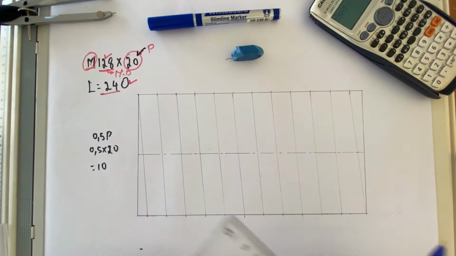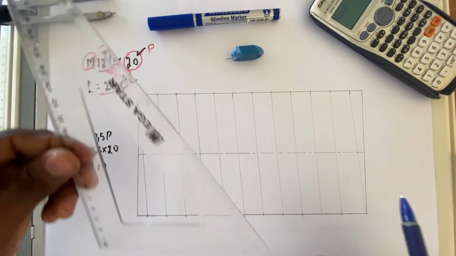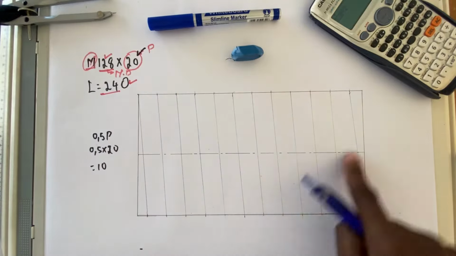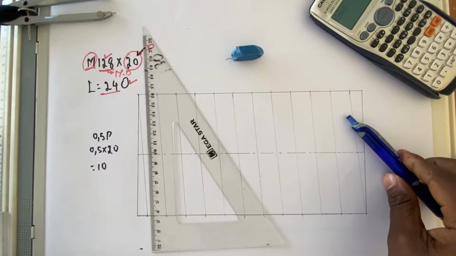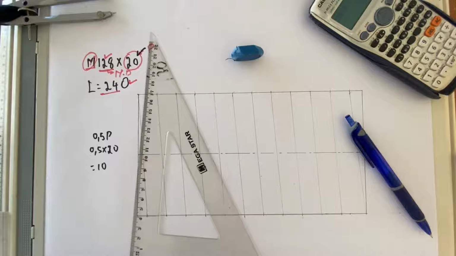Now that you have your lines like that, you're going to come now using your 60-degree set square. Now what we've been doing, we have been trying to find the pattern of our screw thread. We are not quite done yet.